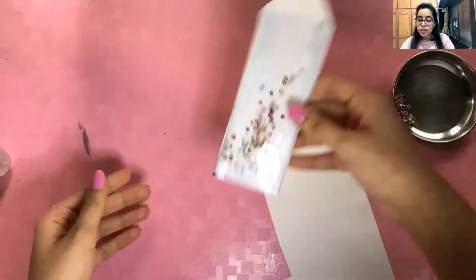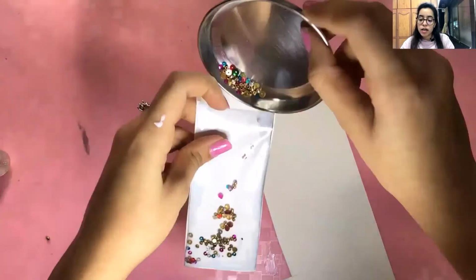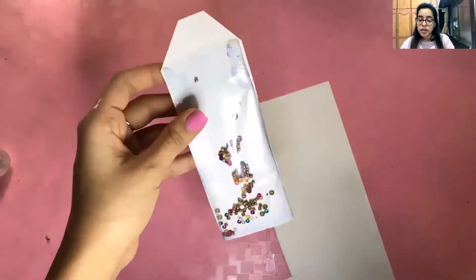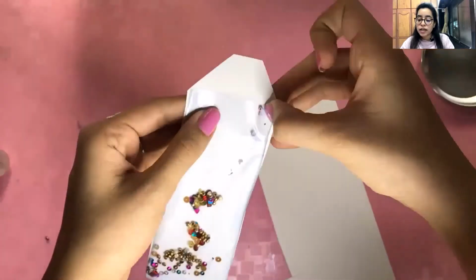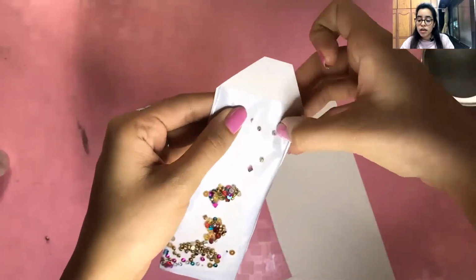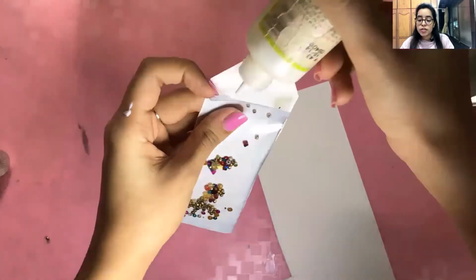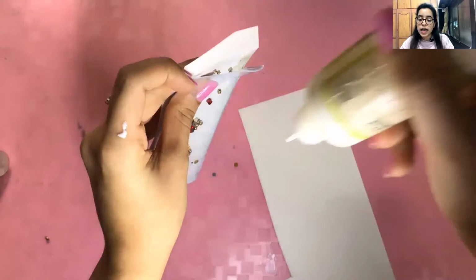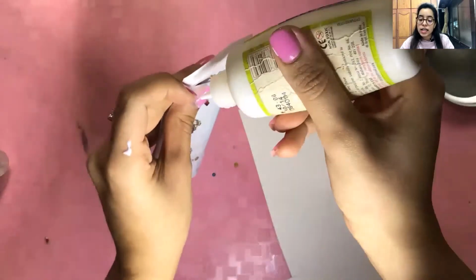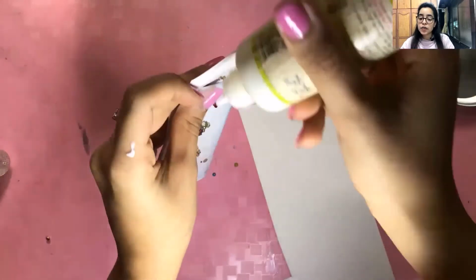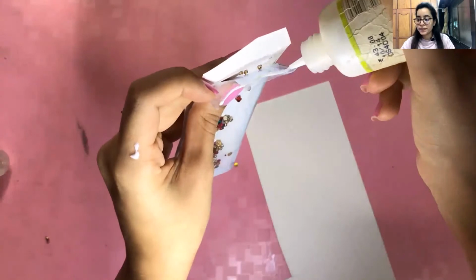Okay. So this is how it should move inside. When you shake the bookmark, it should move inside. So that is what I'm doing now. Okay. And then finally, when you have inserted all the confetti into this pocket, you can seal the top side as well. If you remember, we did not stick one side. Now you stick the last side as well.